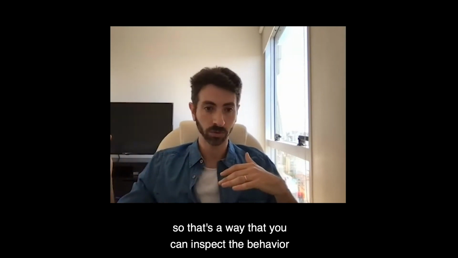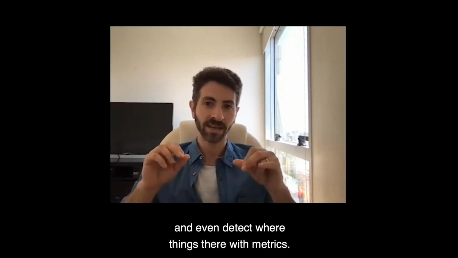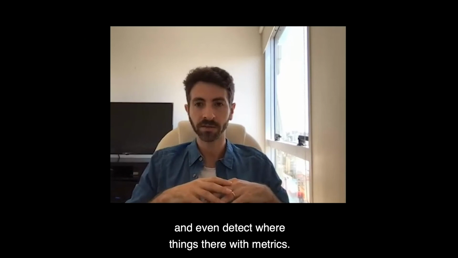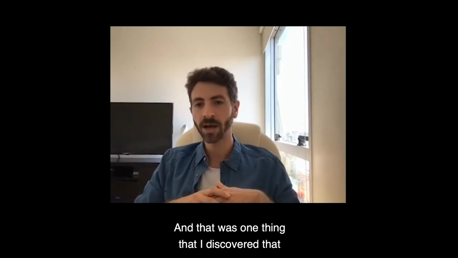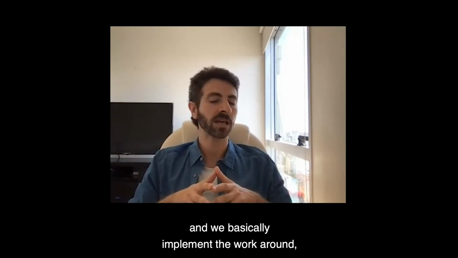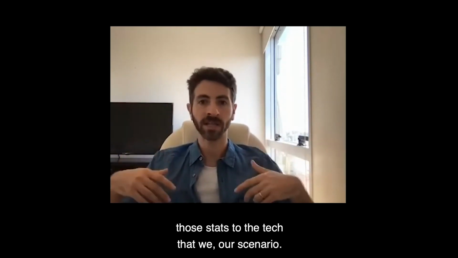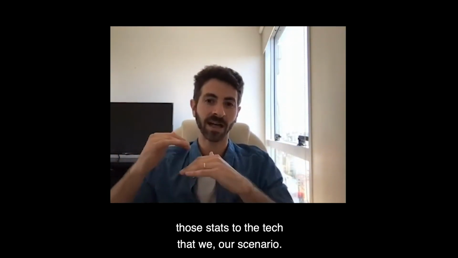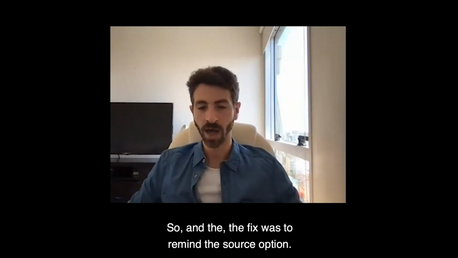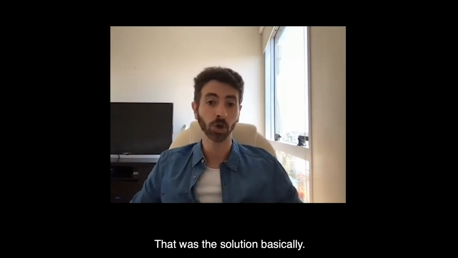So that is a way that you can inspect the behavior and even detect weird things there with metrics. And that was one time that I discovered that, and we basically implemented the workaround. That was to implement a watcher there listening all the time to those stats to detect that weird scenario. And the fix was to rebind the source object. That was the solution, basically.